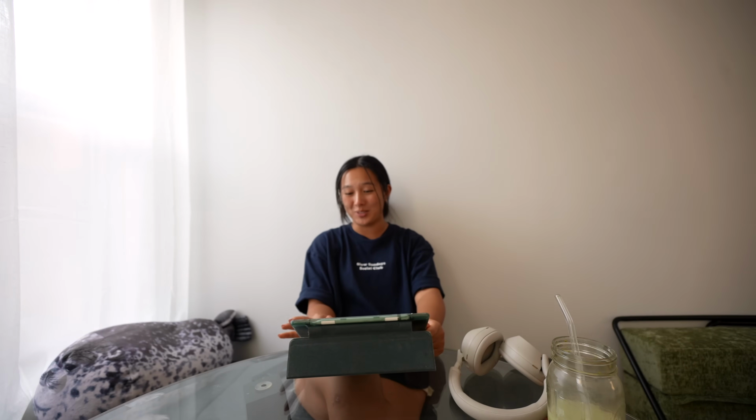That took a not okay amount of time. Yeah, that was pretty difficult. Like, I'm not really used to Procreate. I literally forgot that layers exist, so that was something.